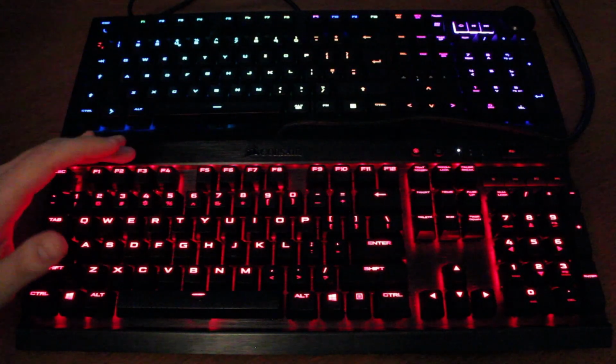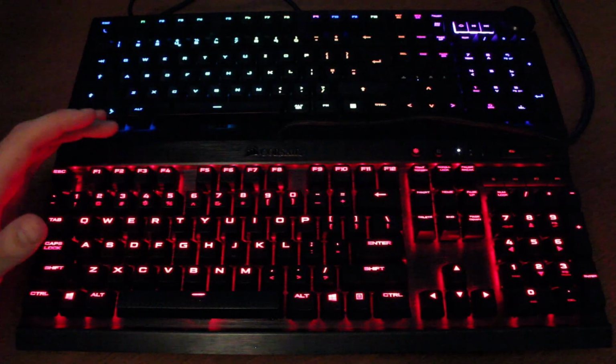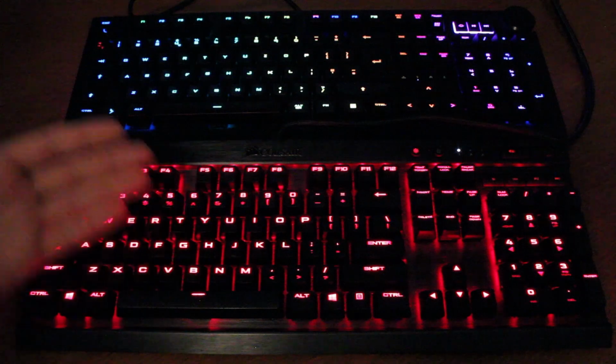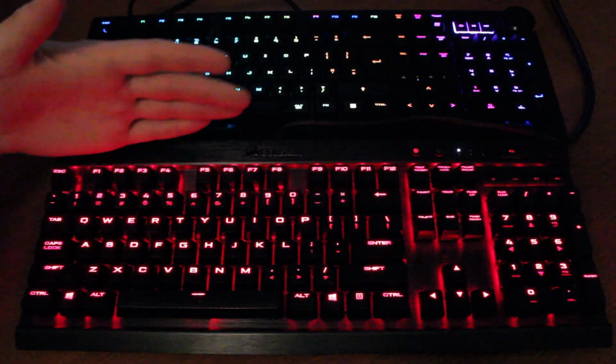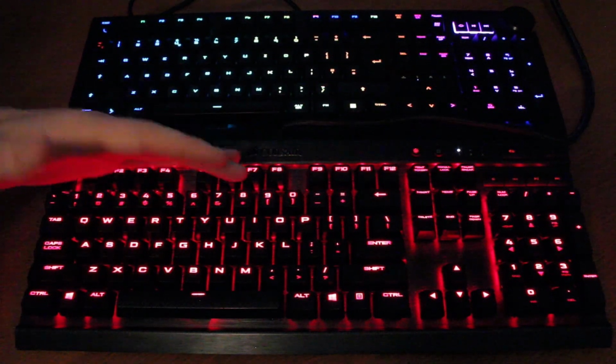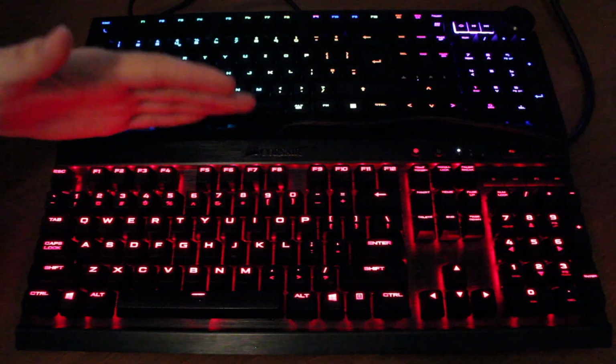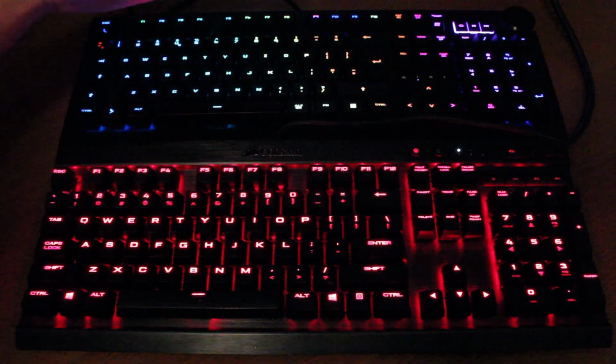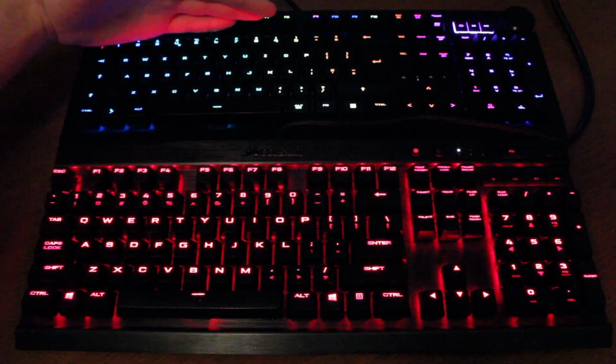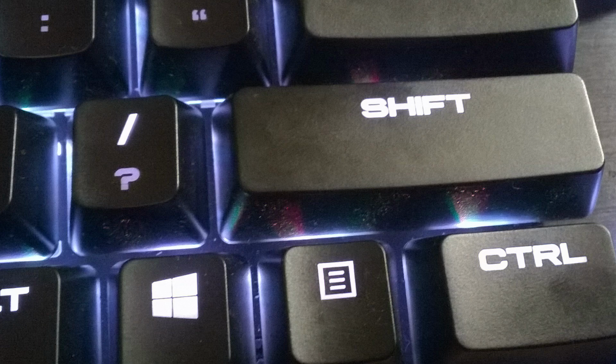An easy way to compare that is to show it next to a Corsair K70, which has an enormous amount of light bleed, so much so that you can actually see my hand light up. And it's so bad that even if I move my hand above the other keyboard, still the only thing you can see is red. The second point is the light bundling.